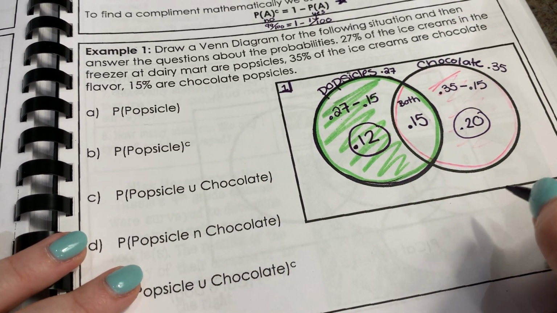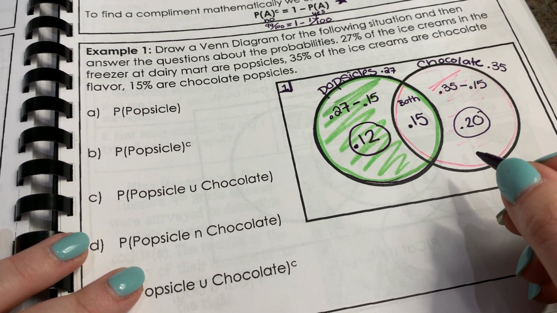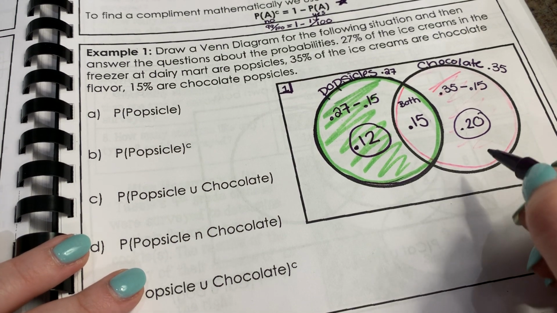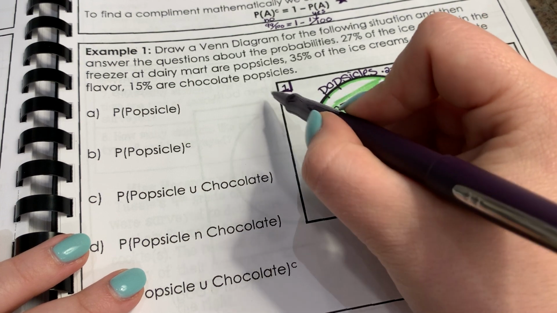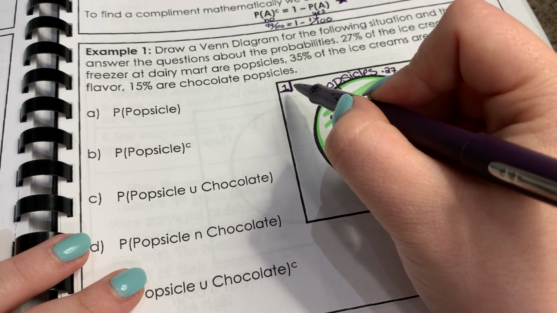This is an ice cream shop. I'm sure this ice cream shop sells things that are not a popsicle and not chocolate. I'm sure you can walk in and get a banana split, which is neither of them. So we've got to account for this outside. That's where this comes in handy. Remember, our total percentage has to be 100, or our total has to be 1.